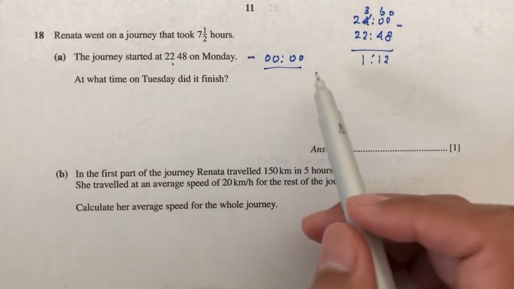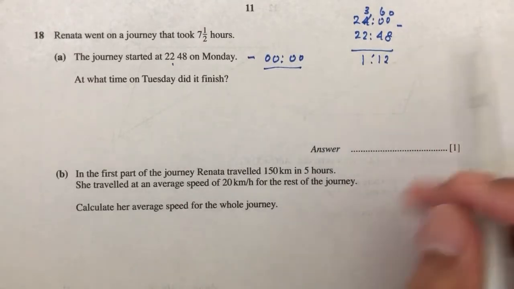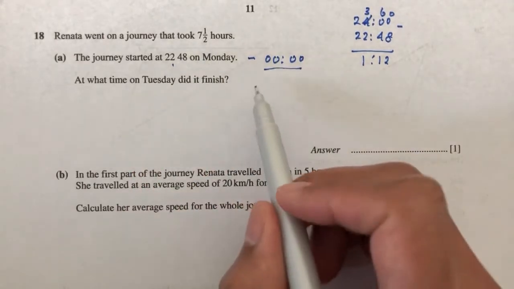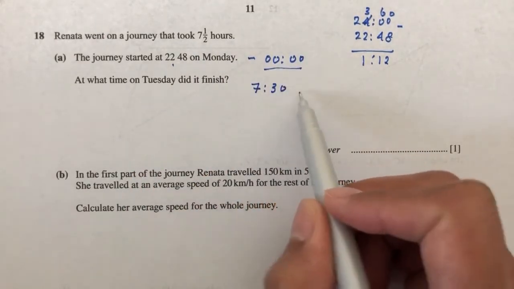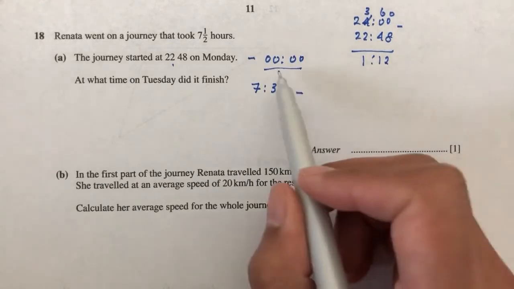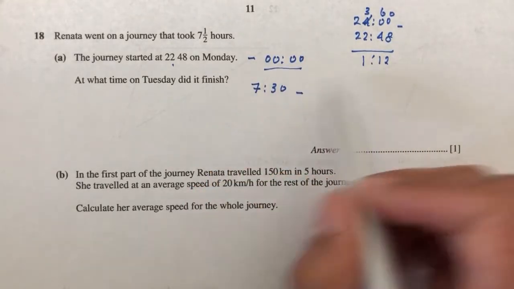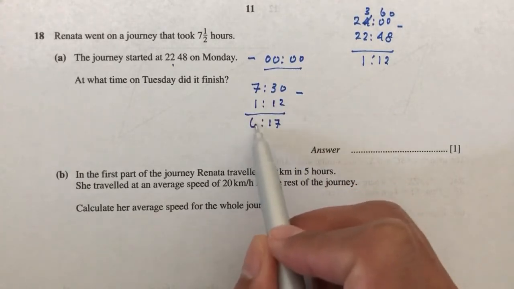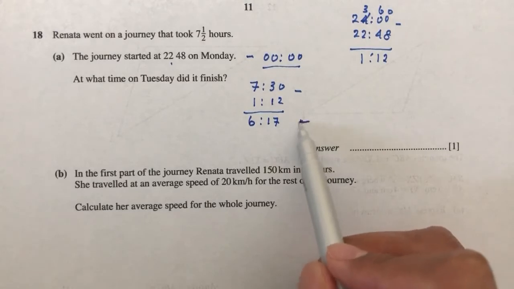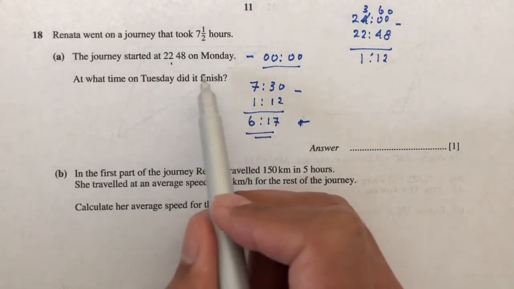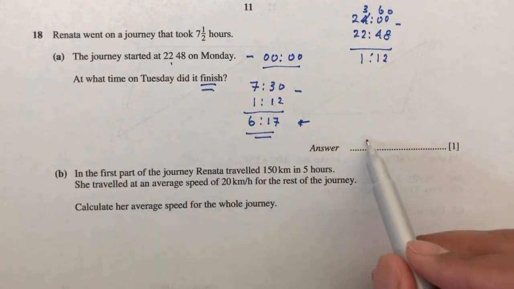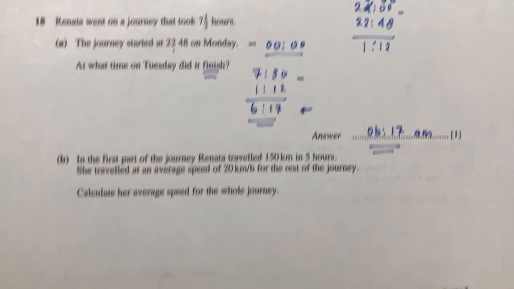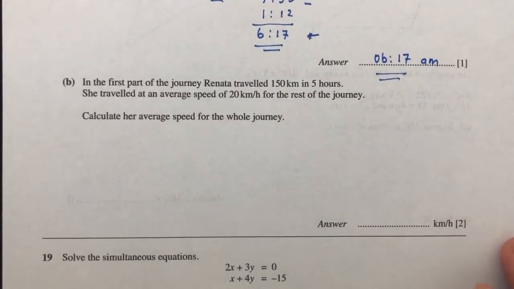So let's add the remaining time. It took him 7.5 hours. So 7.5 hours minus this time, which has passed to come to midnight. So 1 hour 12, that will be 6 and 17. So it will be this time the next day when his journey finished. So this time will be 06:17 a.m. That's the time at which his journey finished.